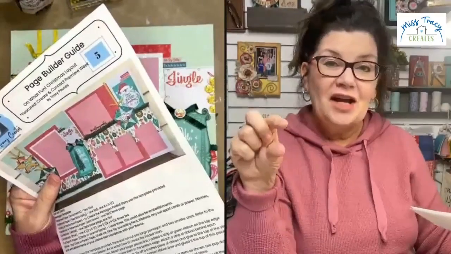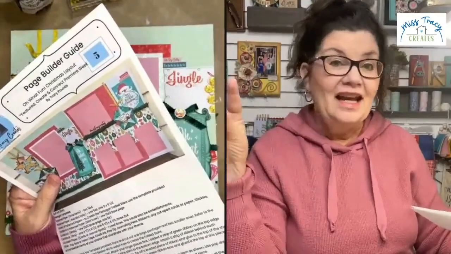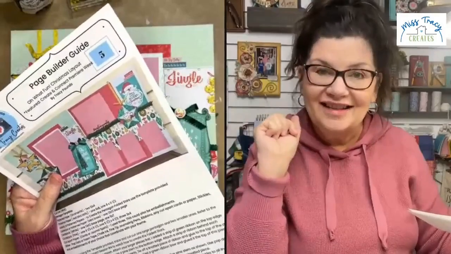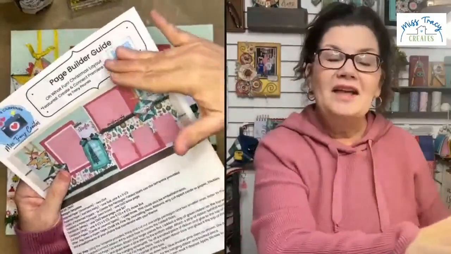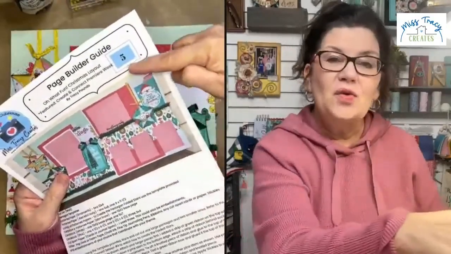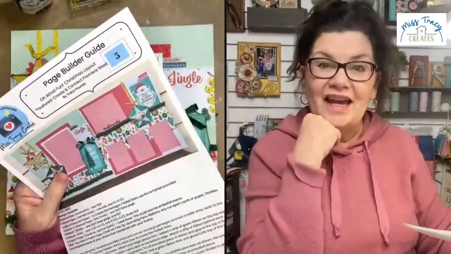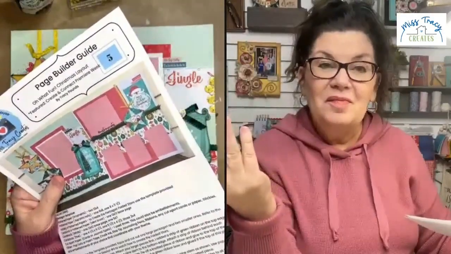Maybe the next divider is 6 to 8. Maybe the next one is 8 to 10, and the next one is 10 plus. Okay. And that way, as we create layouts in the group, you can sort your guides by the number of photos that they can feature.